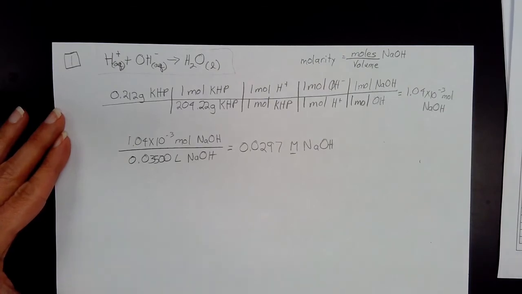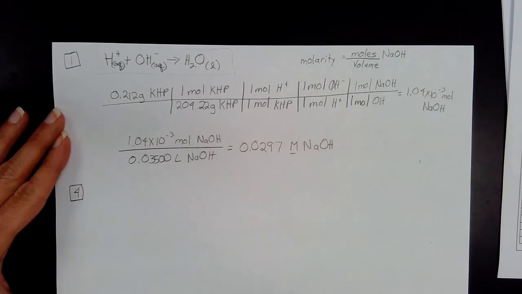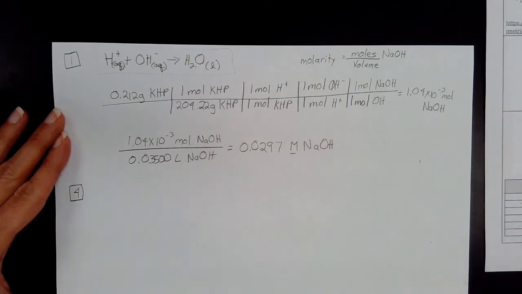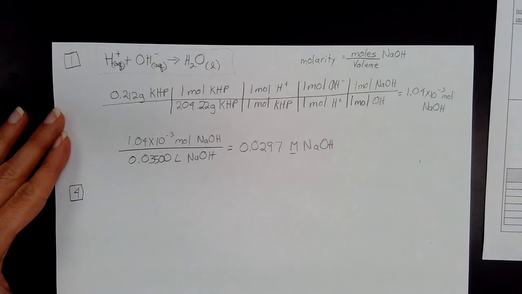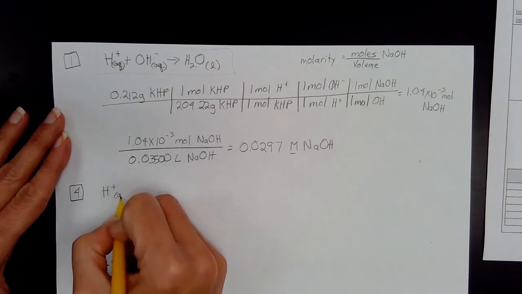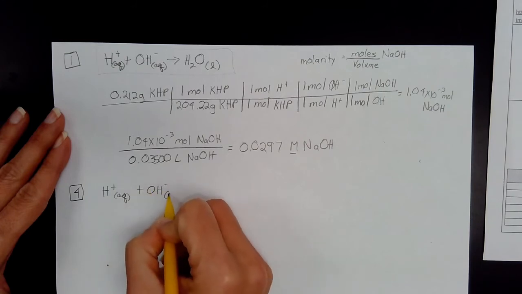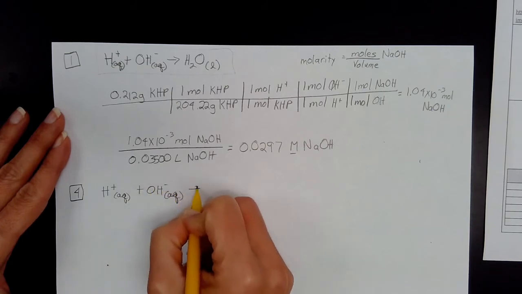I also asked you guys to do number 4. So number 4 says that we have 0.543 grams of an unknown monoprotic acid again. And it tells us how much sodium hydroxide was used to reach the endpoint. So again, because it is a monoprotic acid, we know that our net ionic equation is hydrogen ions plus hydroxide ions yield water.